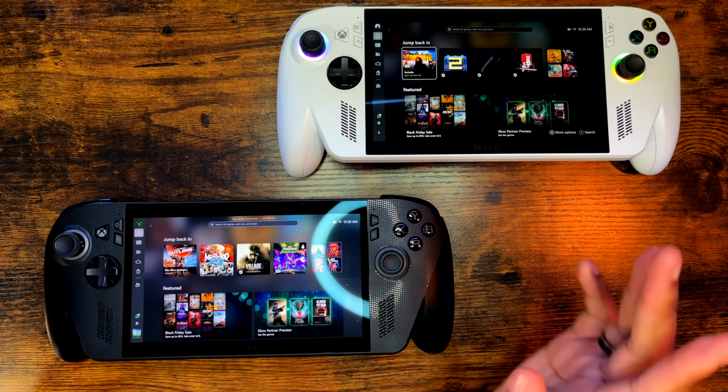Unfortunately, if you have a Steam Deck or a device that isn't running Windows, so pretty much SteamOS or Bazzite, whatever the name is, this isn't going to work. But for everyone else, this should. All right, so we're going to jump right into it now.